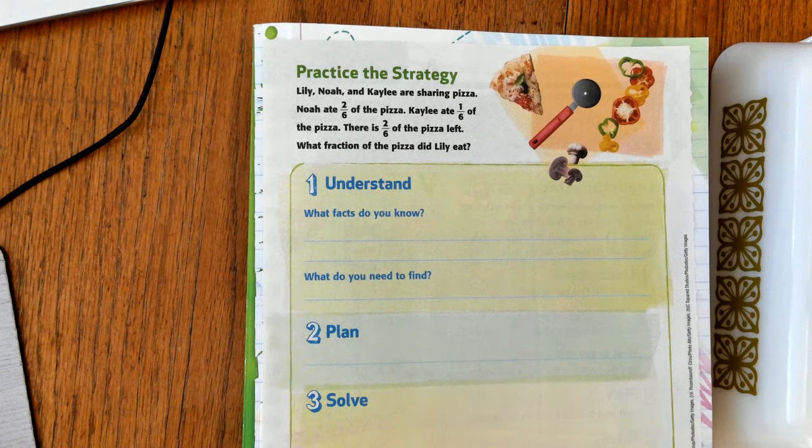Okay, so let's practice this strategy again. We're going to continue to work backwards. Lily, Noah, and Kaylee are sharing pizza. Noah ate 2/6 of the pizza. Kaylee ate 1/6 of the pizza, and there is 2/6 of the pizza left. What fraction of pizza did Lily eat?